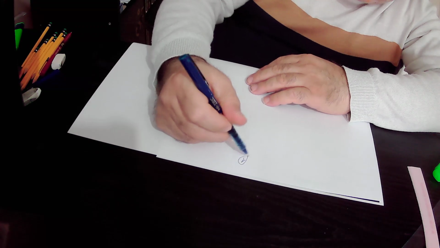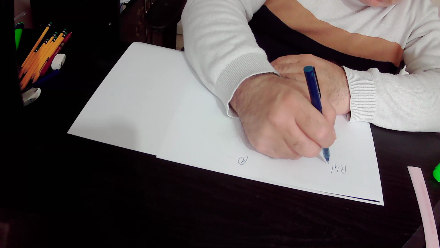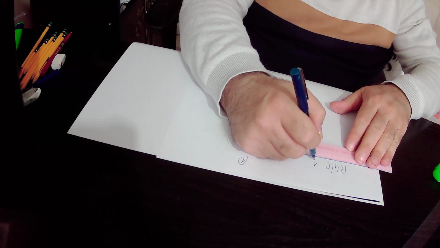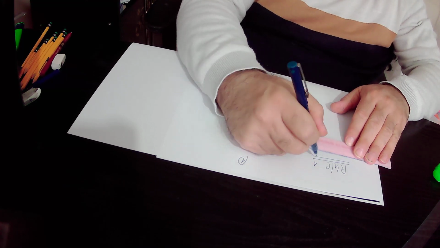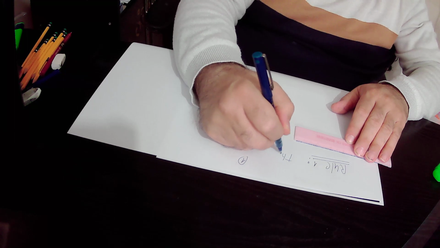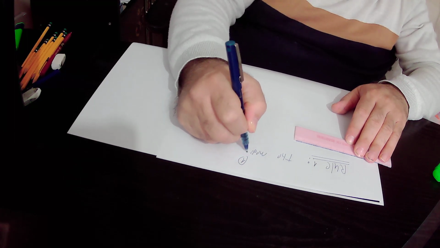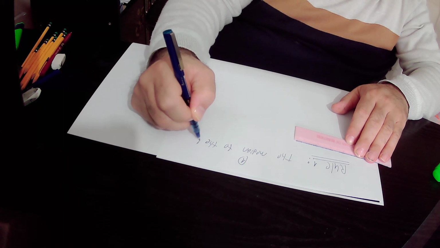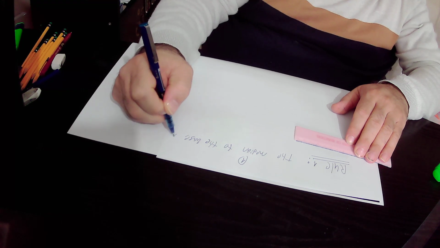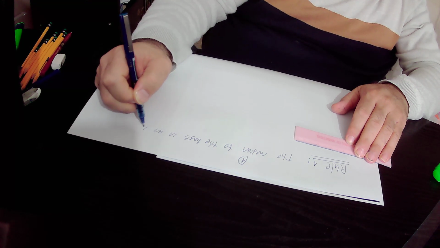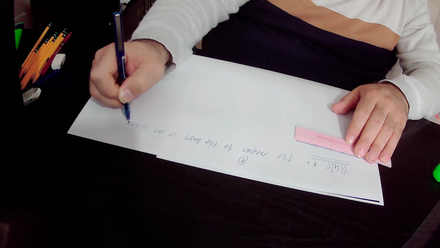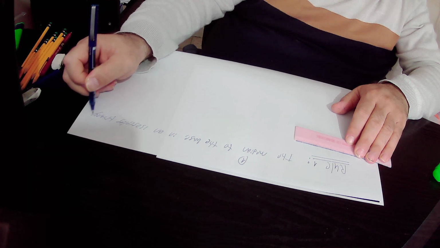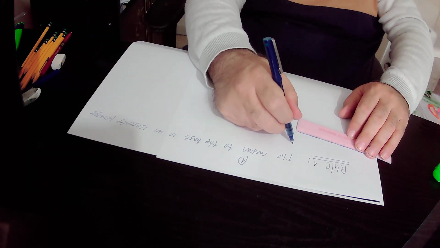According to rule number 1, the median to the base in an isosceles triangle is perpendicular to the base.